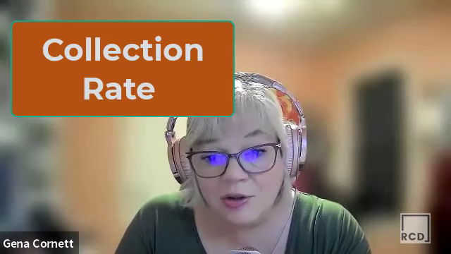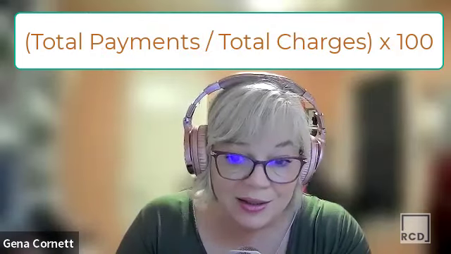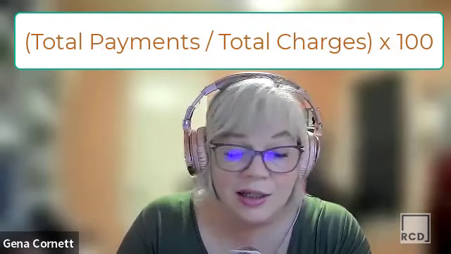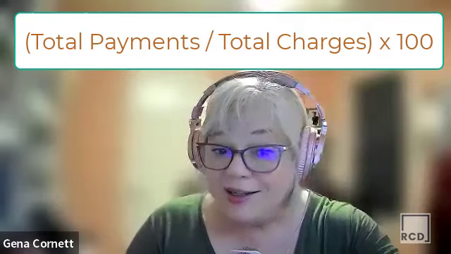And essentially, this is your percentage of billed charges that you've collected so far. So the collection rate is going to equal your total payments divided by your total charges times 100. And that's going to give you a percentage. So that is the total overall collection rate. You can also do the same for each account. Simply by creating, if you're using an Excel spreadsheet, you can create an additional column called collection rate, and then you simply calculate the total payments you received on that account divided by the total charges times 100, and that will give you the percentage by account.